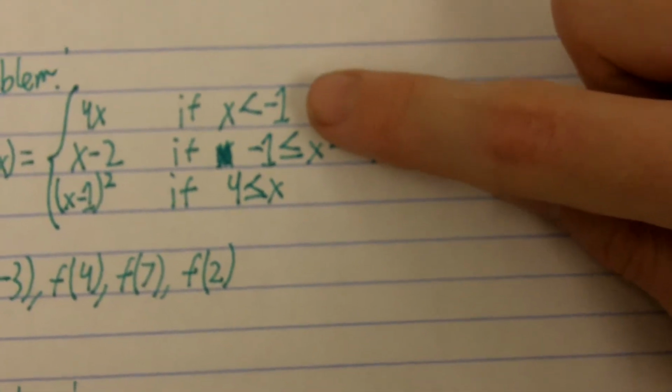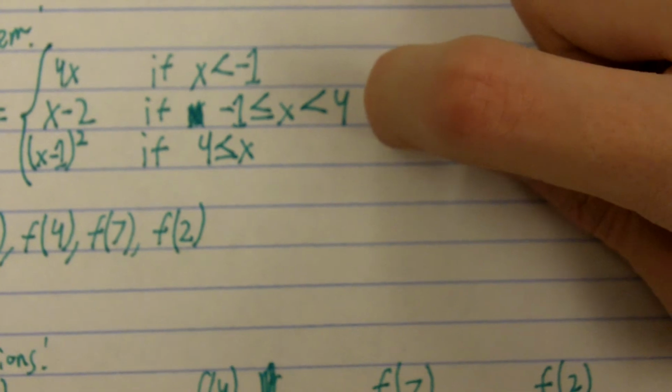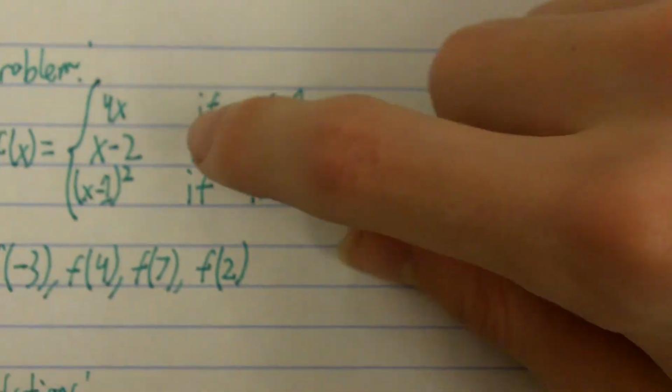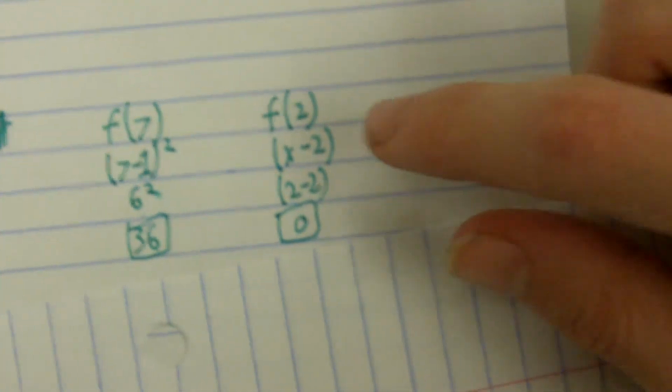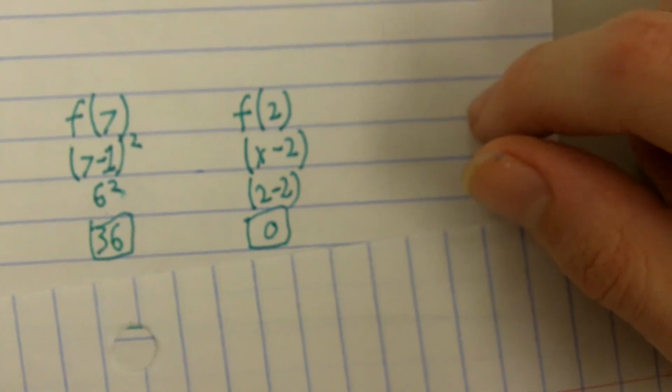And lastly, you're asked to find the point f of 2, which if we come up here, 2 is not less than -1, 2 is between -1 and 4. So that means we'll be using x minus 2. Our point is 2, so it becomes 2 minus 2, which is 0.